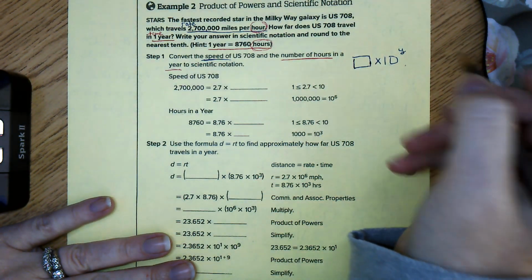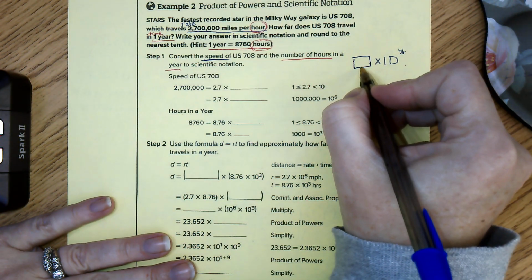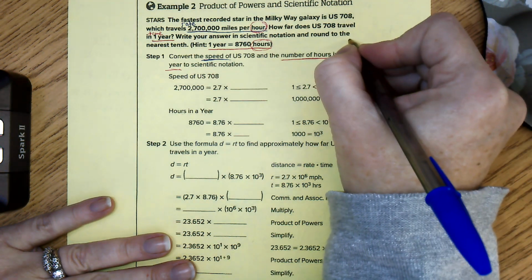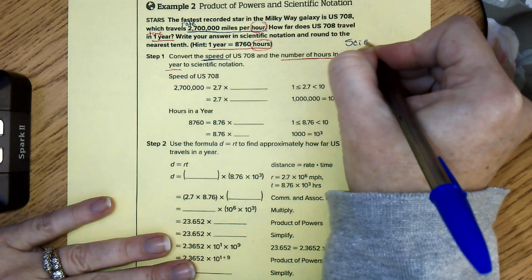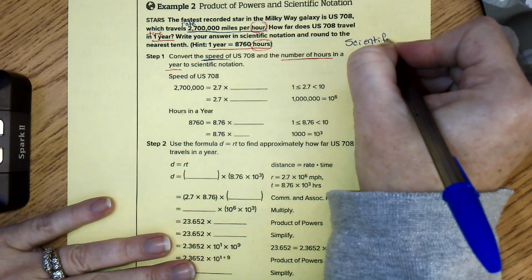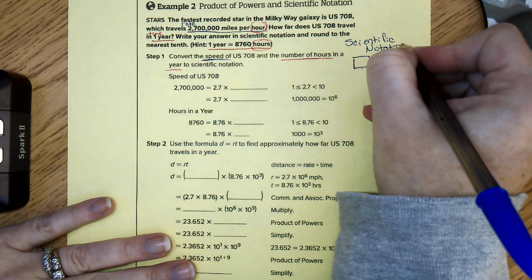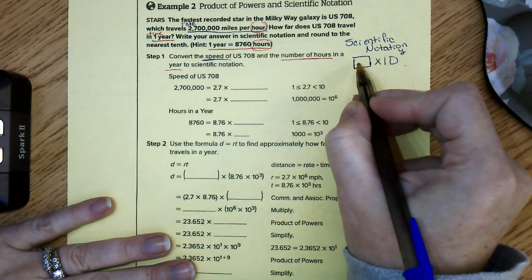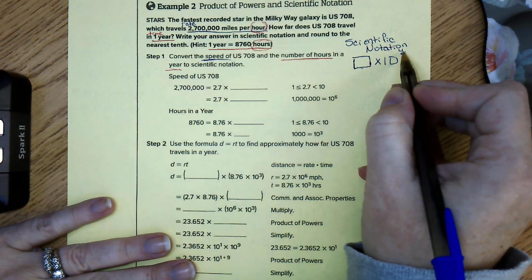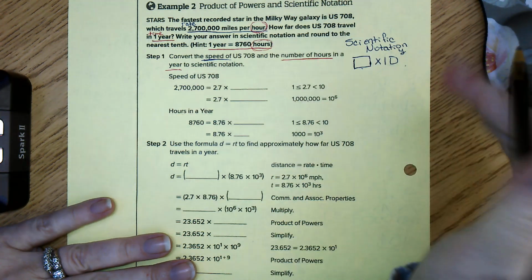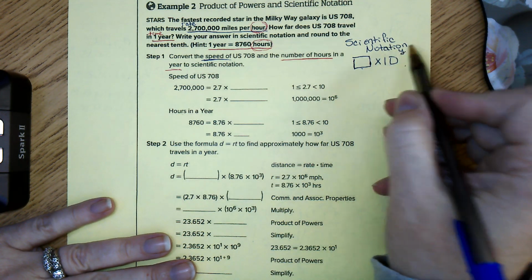All right. So let's talk about this number here a little more. Okay. So we're talking about scientific notation here. Okay, so it looks like this. You have a number times 10 to the y power. All right, it always looks like this. It's always times 10 to a power.